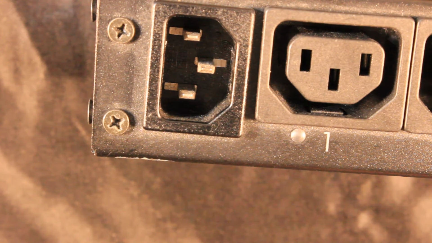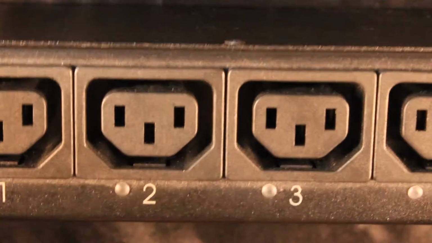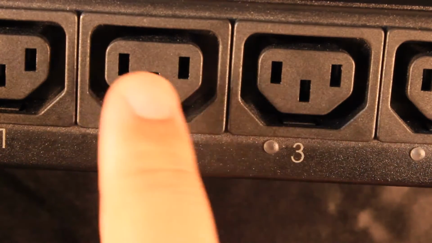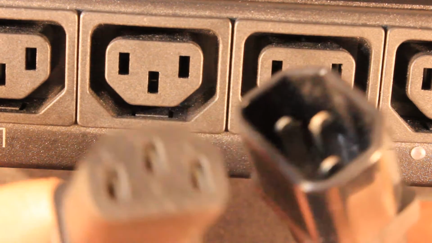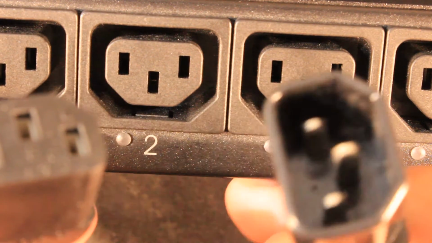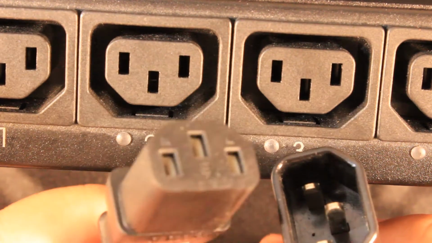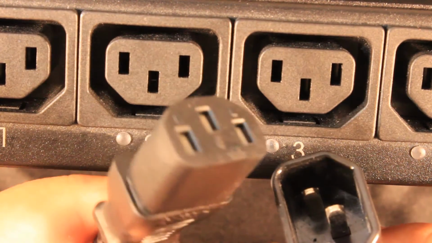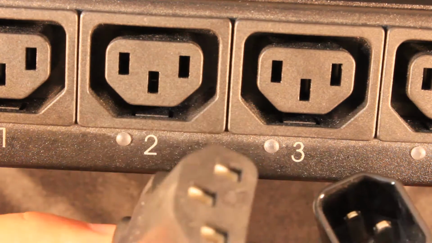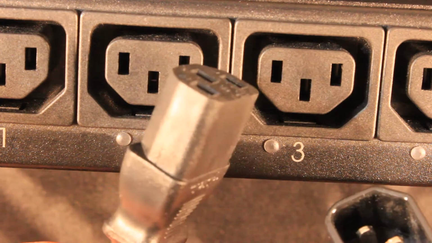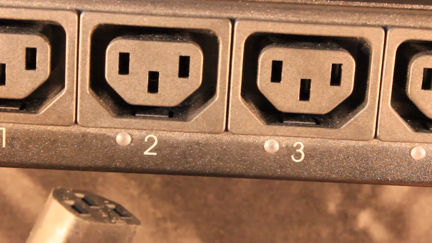And for the output you have 8 of these power output jacks. You have to use this C14 plug right here, and on the other end you have the typical power plug, which you can plug into network switches and routers and whatnot, whatever you want to control through this power distribution unit.